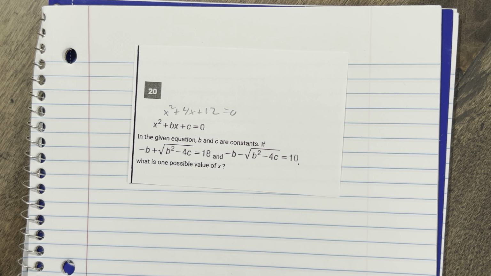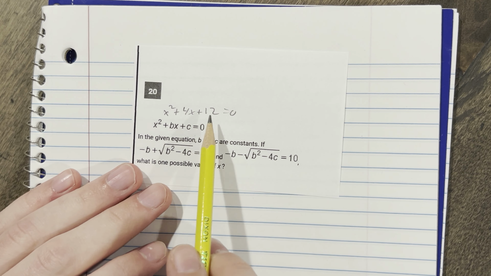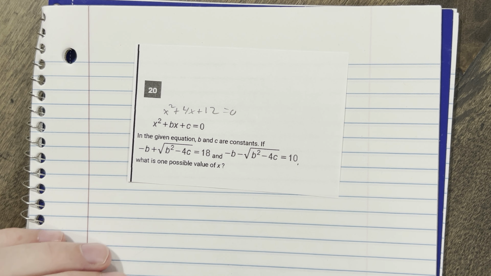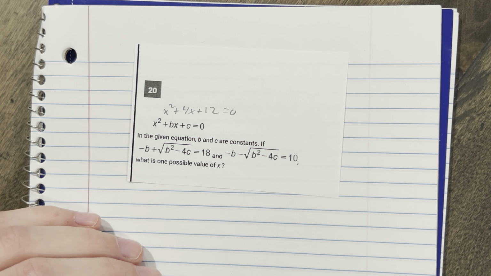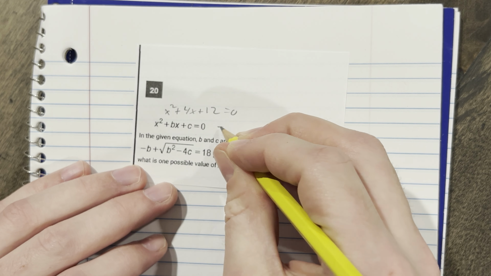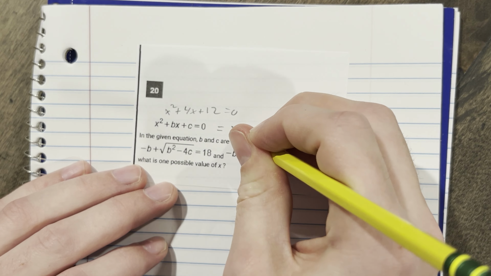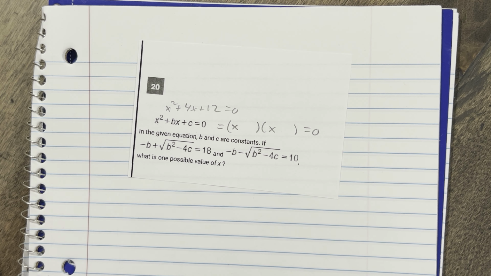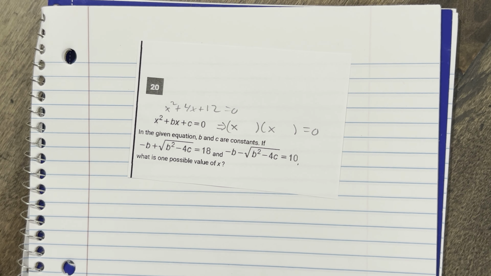All right, now this looks super complicated, right? But we know that anytime we see a polynomial like this, it's a trinomial. There's 3 individual terms, so it's called a trinomial. We can factor that into 2 binomials, right? The question's asking us what is one possible value for x. So we know this is going to equal something of this form that equals 0. And then we can set each one of these equal to 0, and then we can solve for x, right?